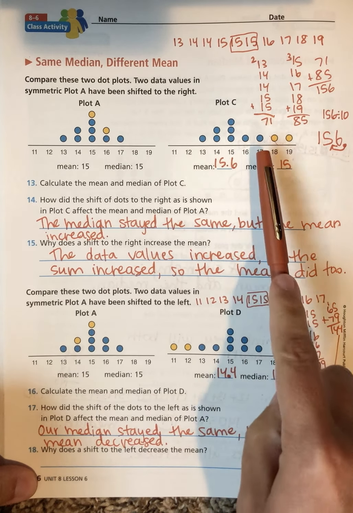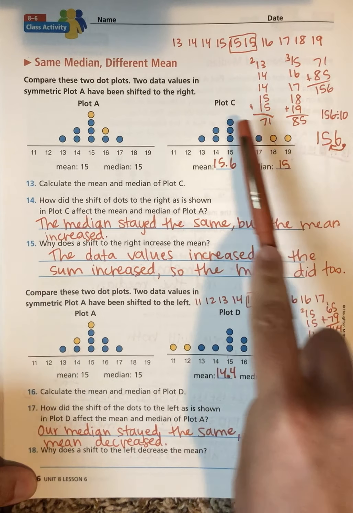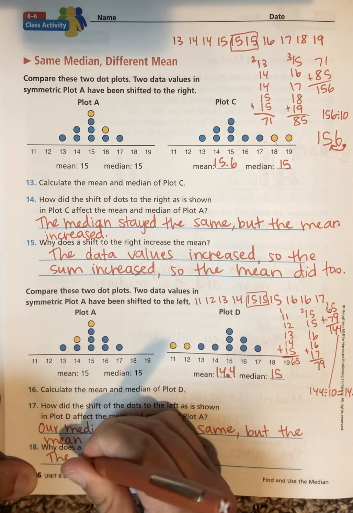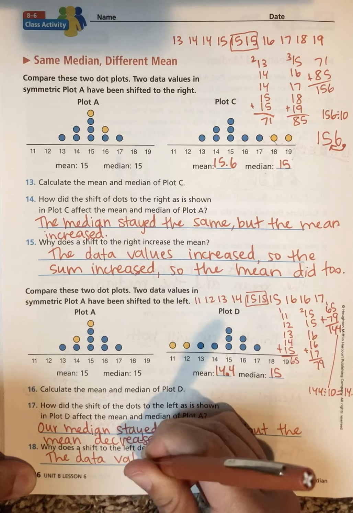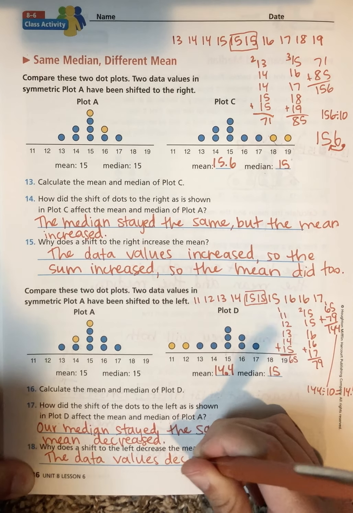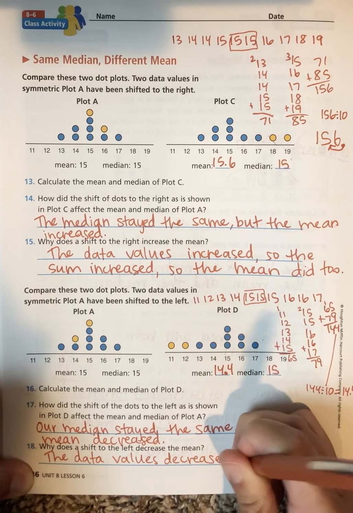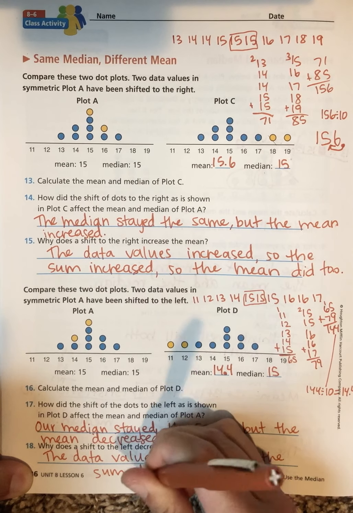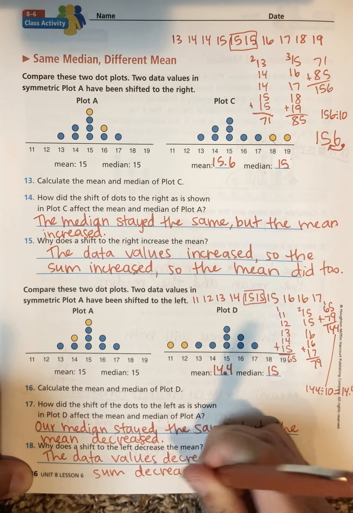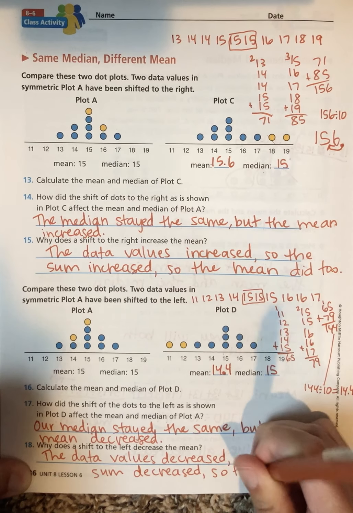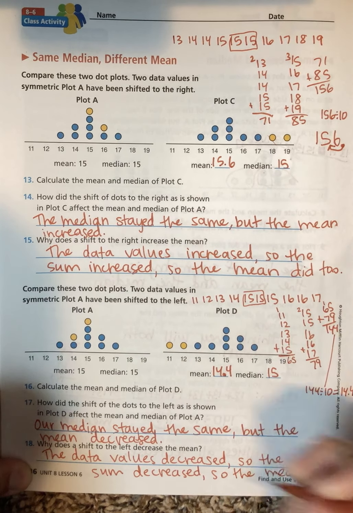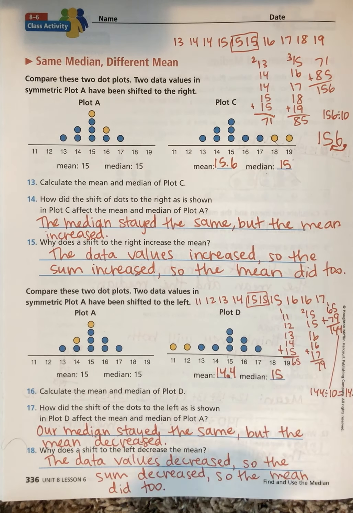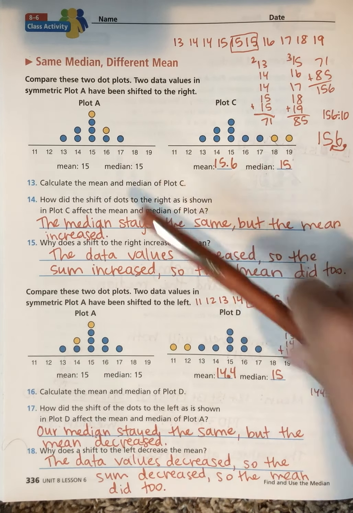Just like before on this one, we said the data values increased, so that means their sum increased, so their mean did too. This is the opposite of that. The data values decreased instead of increased. They went down. So the sum decreased. So the mean did too. Everything decreased. So everything in your mean has to go down when all your numbers go down.